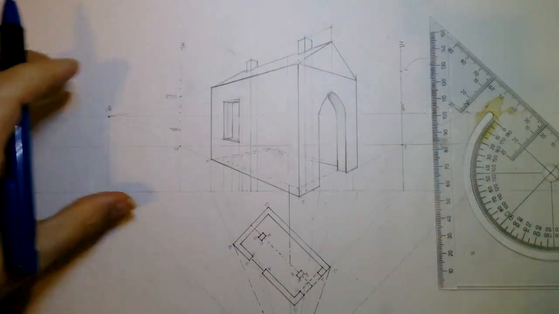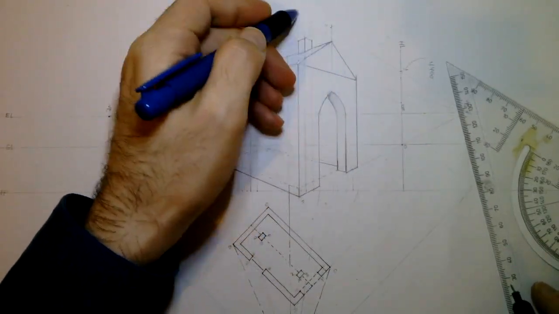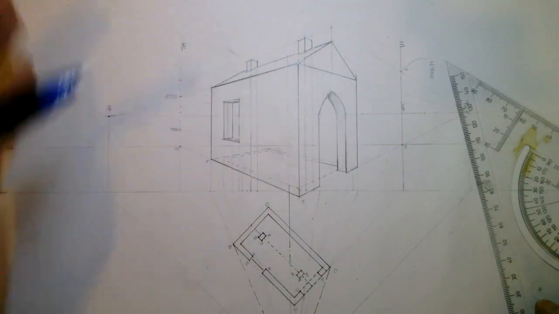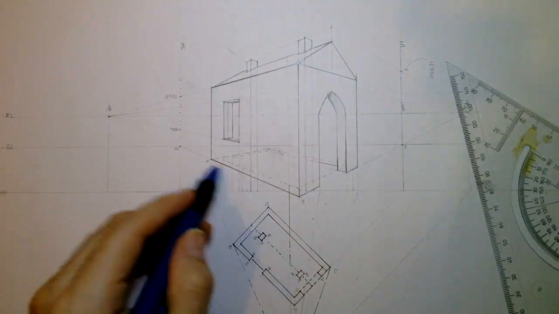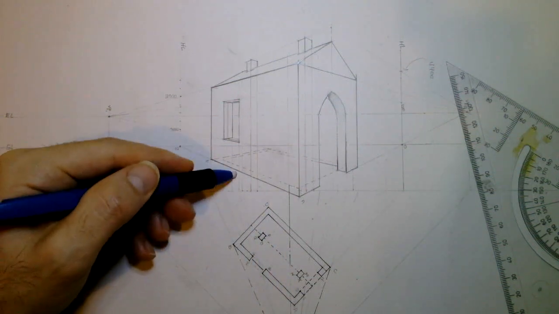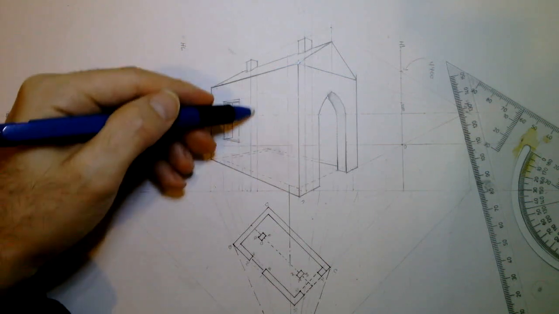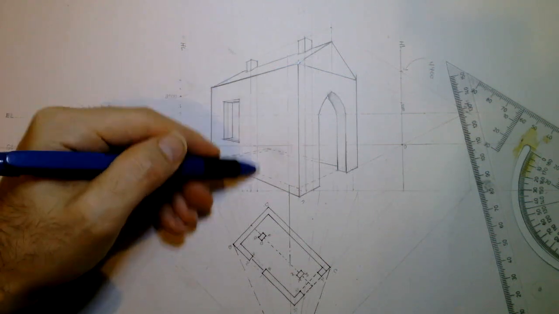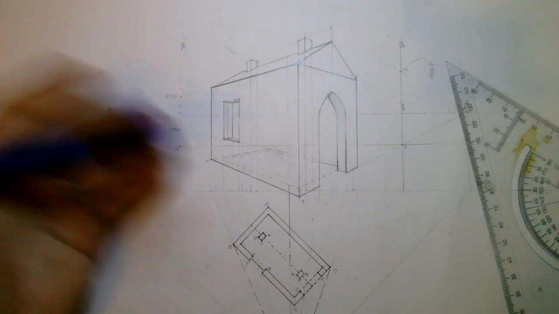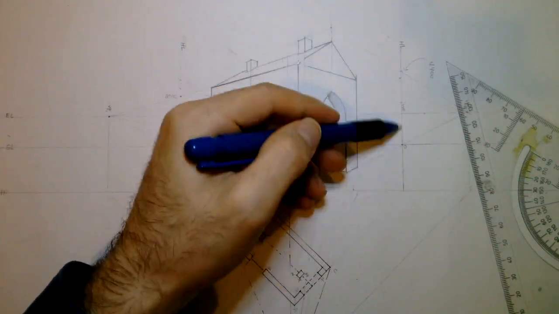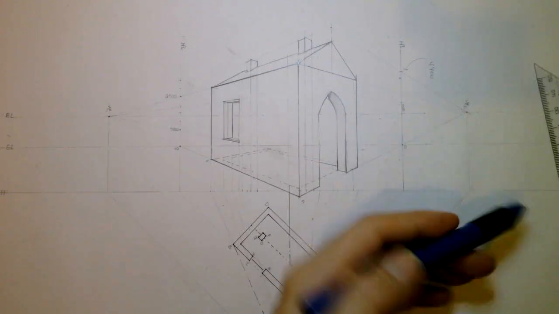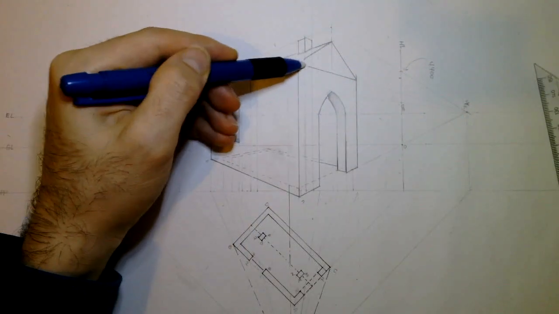We need the construction lines. Leave all the construction lines, please. Do not erase them. Maybe if you want, just make them a little bit faint, that's fine, but do not erase them. Maybe just go over some of these very lightly so that they are very faint, but we can still see them.